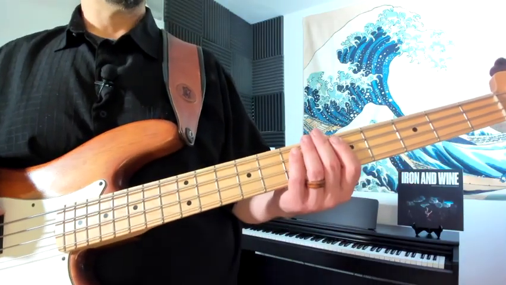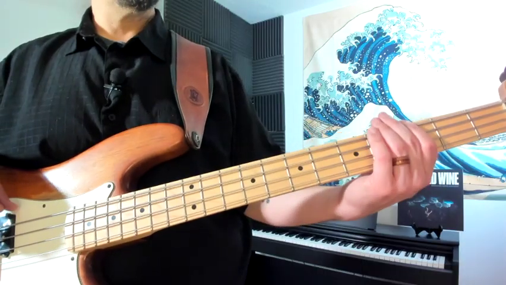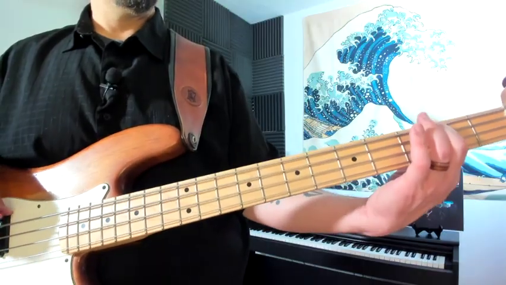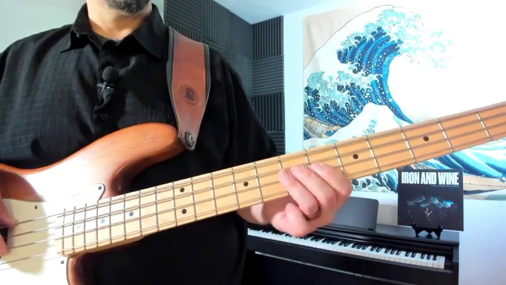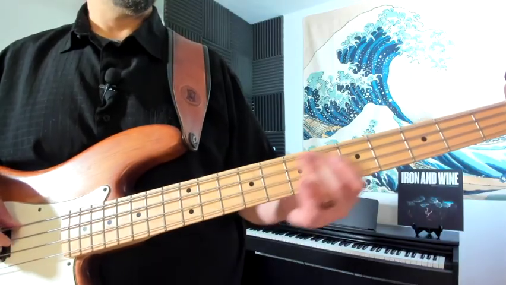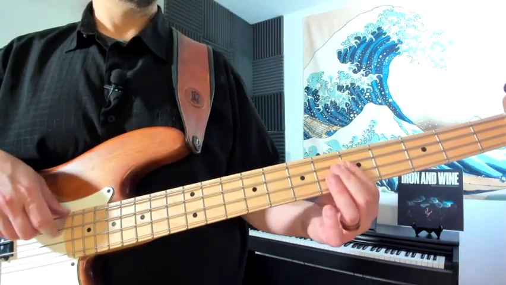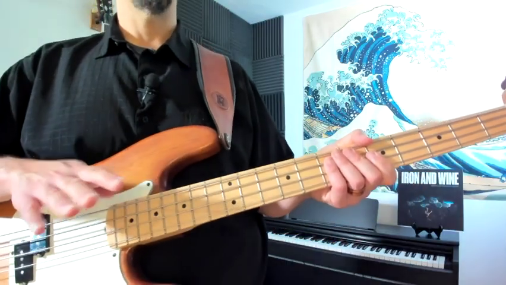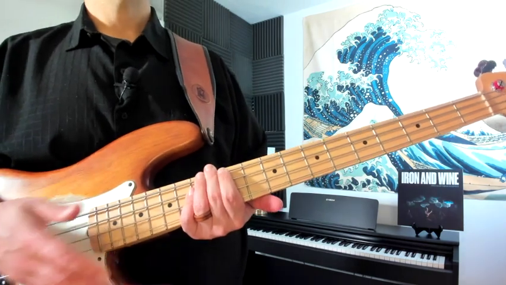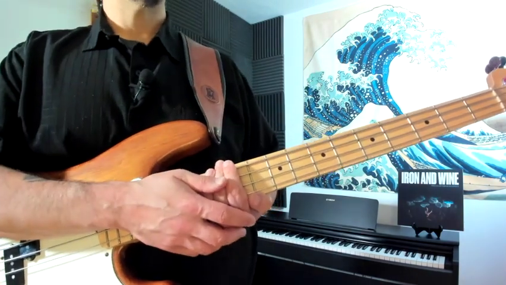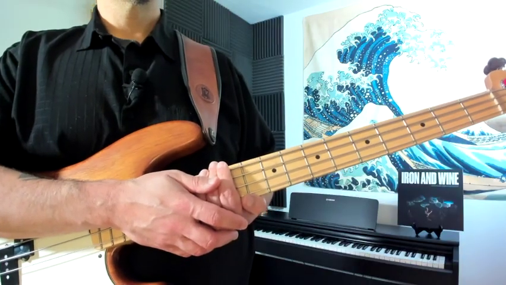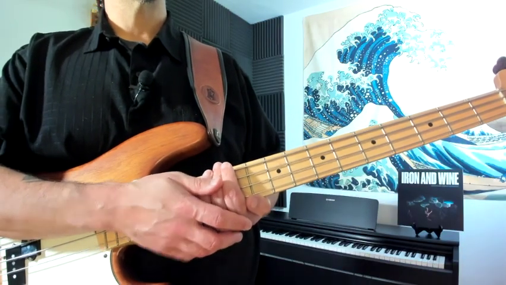Okay, again, I'll show you in context. And again, that's a lot of extra stuff. You don't need to do that. But if you do, your band will either thank you for it or they'll tell you to knock it off and just play the root notes.